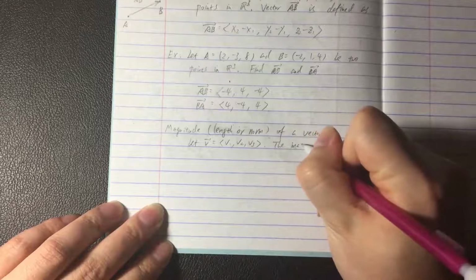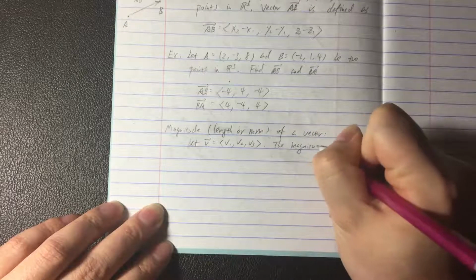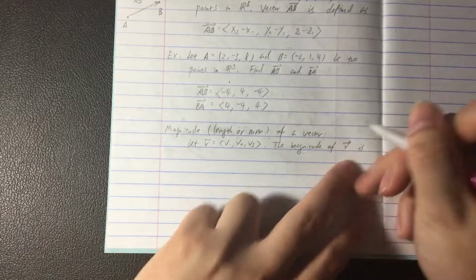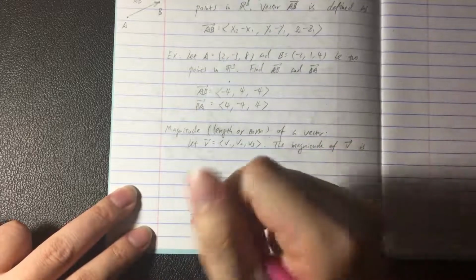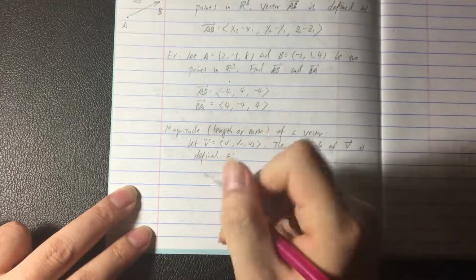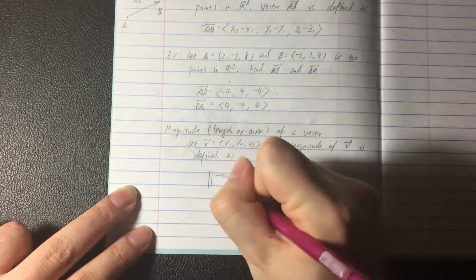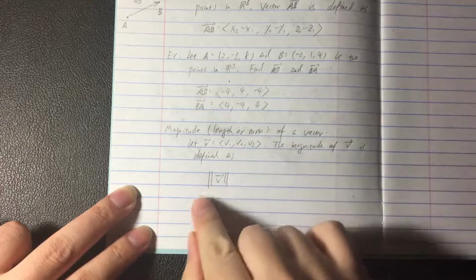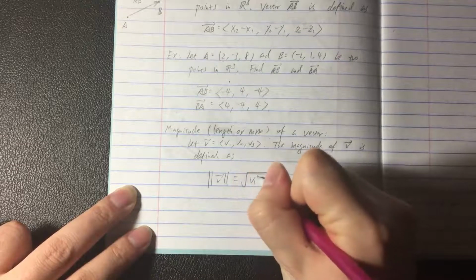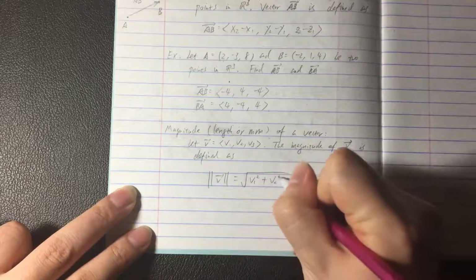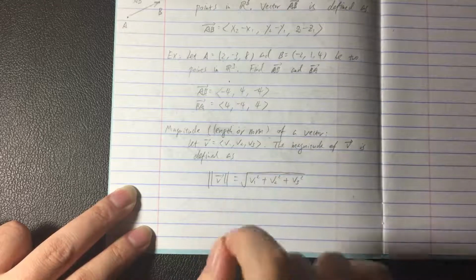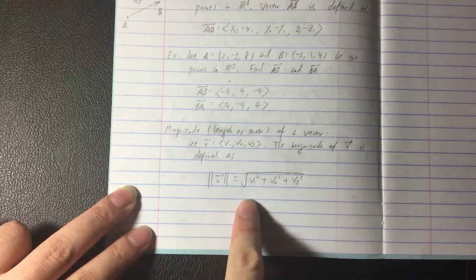The magnitude of vector v, with 2 bars, is equal to the square root of v1 squared plus v2 squared plus v3 squared. The reason is the Pythagorean theorem.